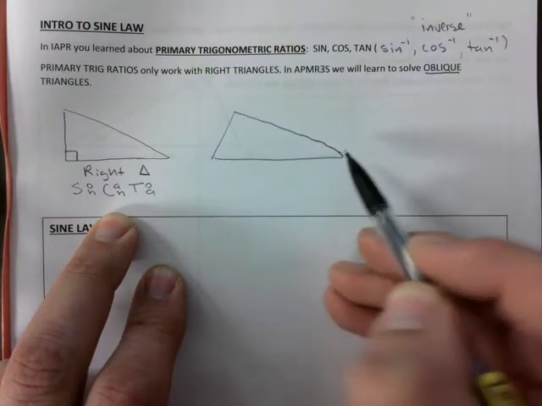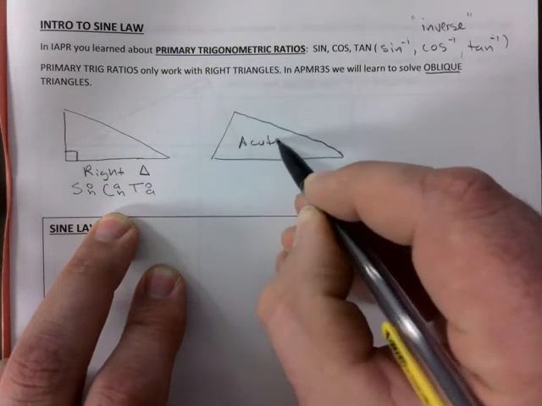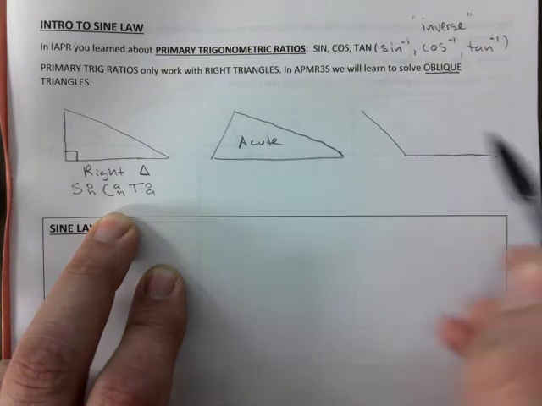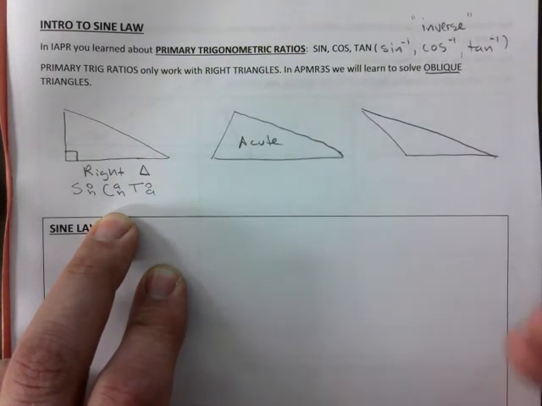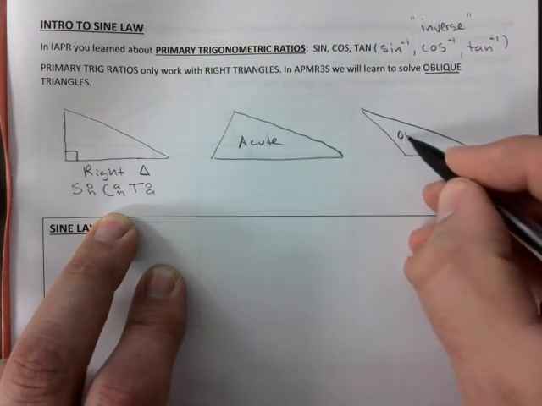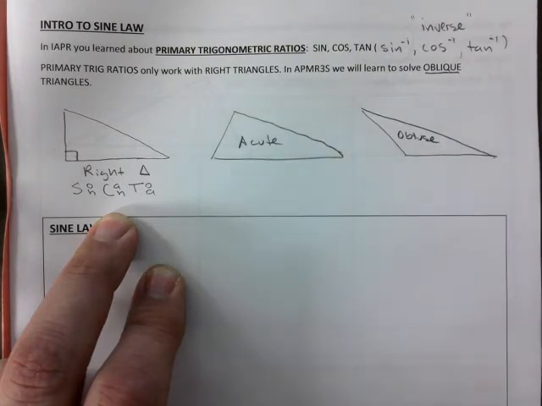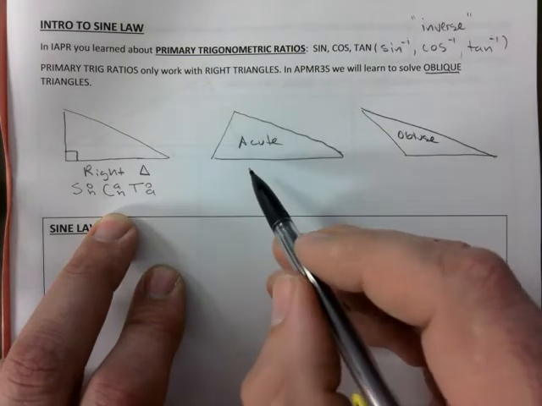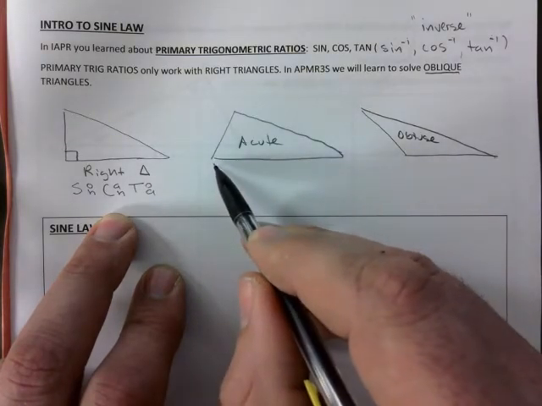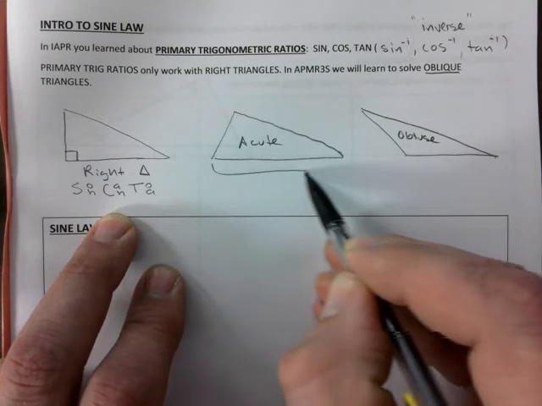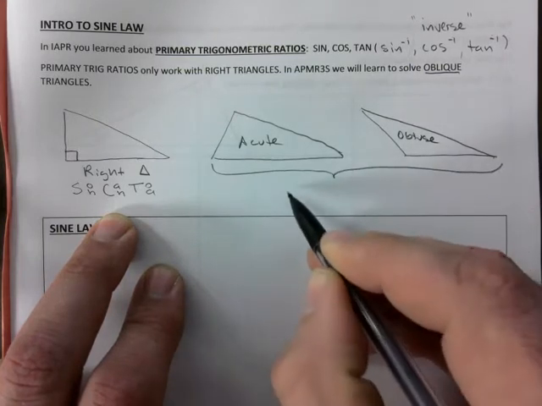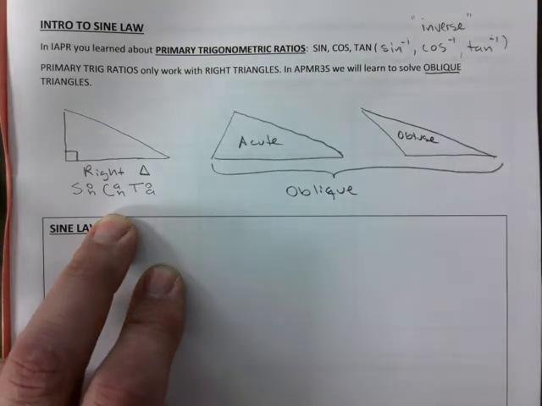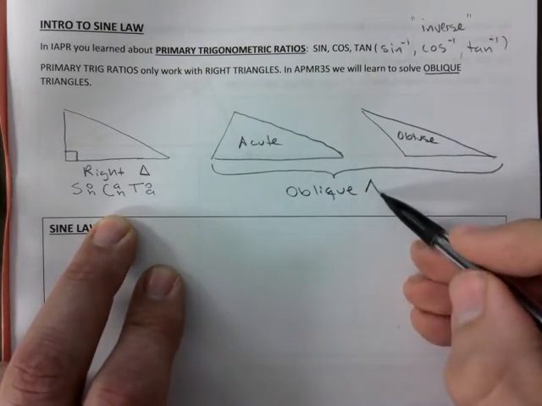They go like that. This would be an acute. And let's make one that is obtuse. So if they don't have a right angle anywhere in it, we call these oblique. Oblique triangles.